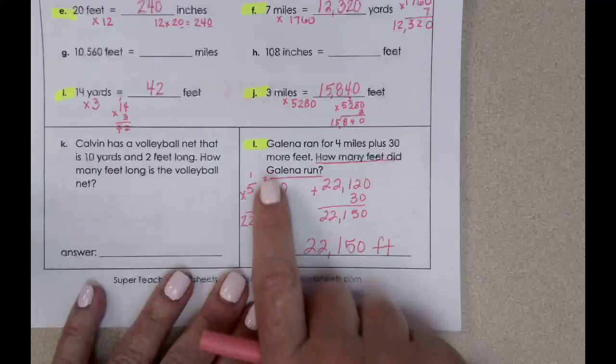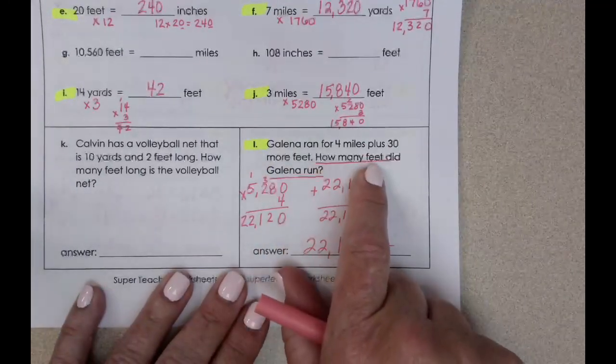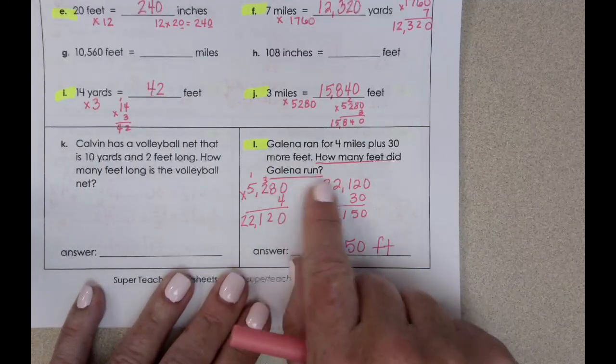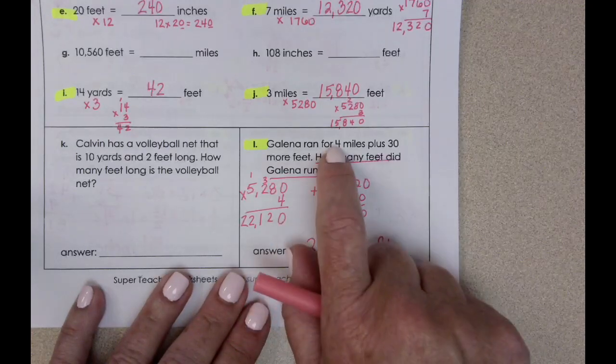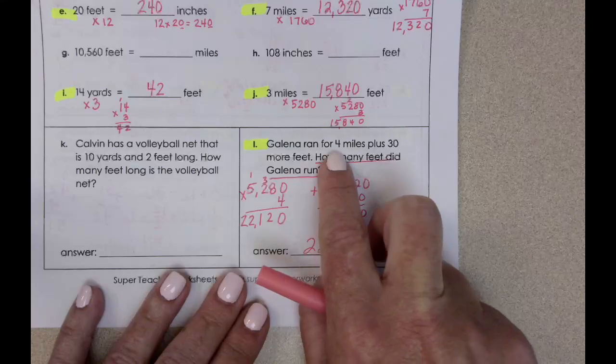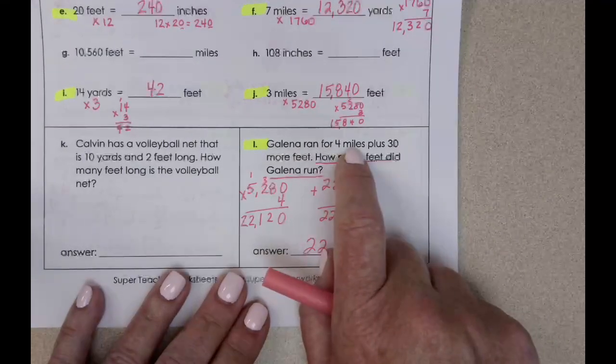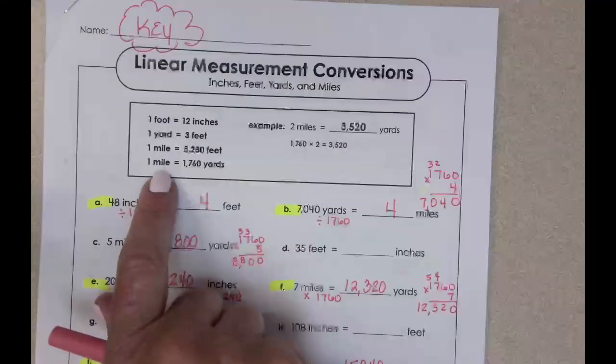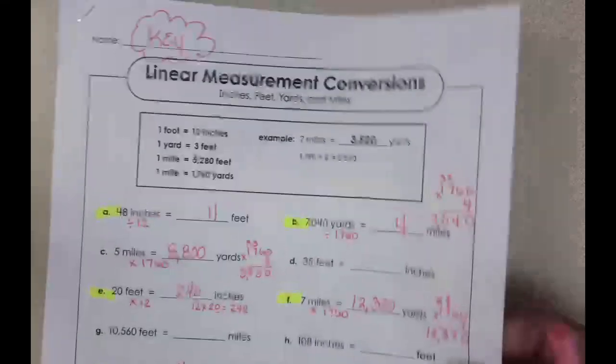All right, now that we're looking at letter L, it says Galena ran for 4 miles plus 30 more feet. How many feet did Galena run? First, we notice that we've got miles and feet. So I would convert the miles into feet. And if you look up at the top here, we know that 1 mile is 5,280 feet.